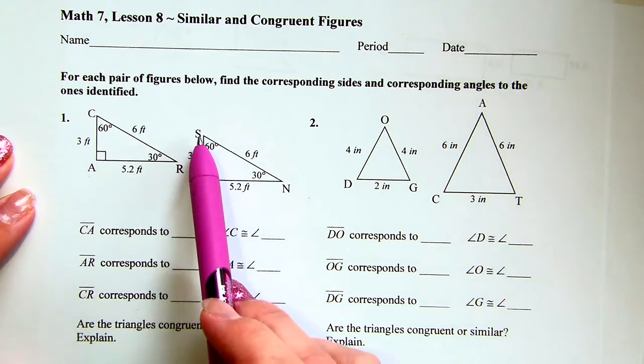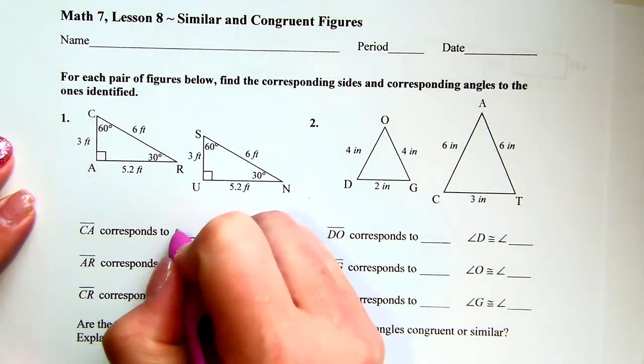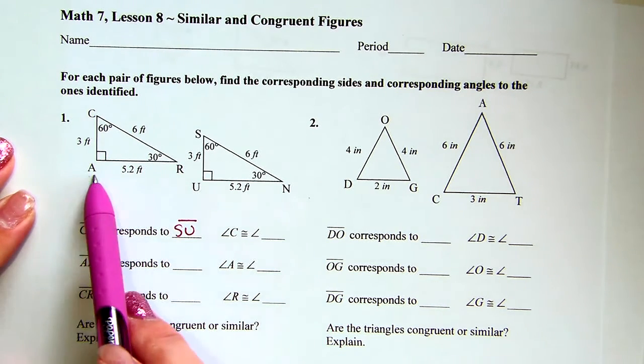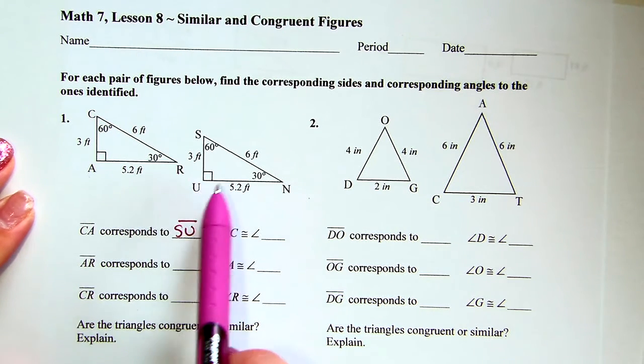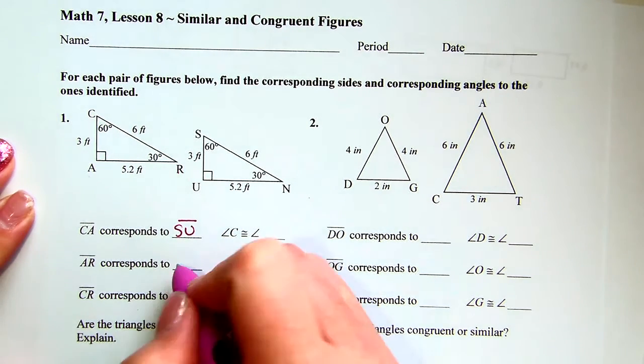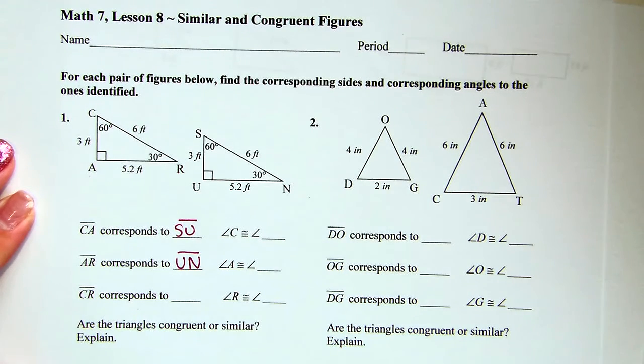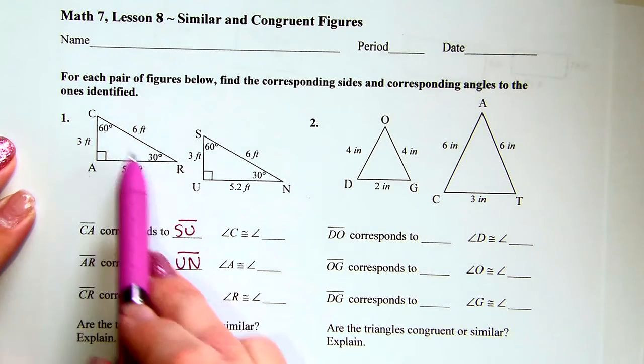So I'm going to write SU, and I'm going to put a line over it because it's a side. AR is our next one. AR corresponds to UN. So we're going to write that. Lastly, CR corresponds to SN.